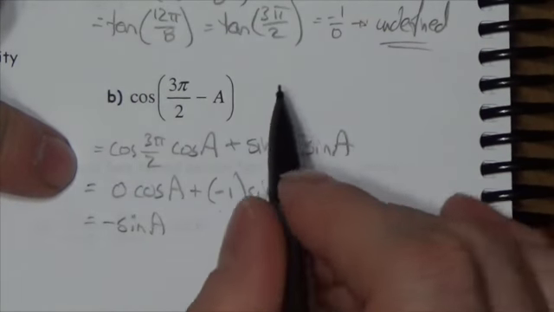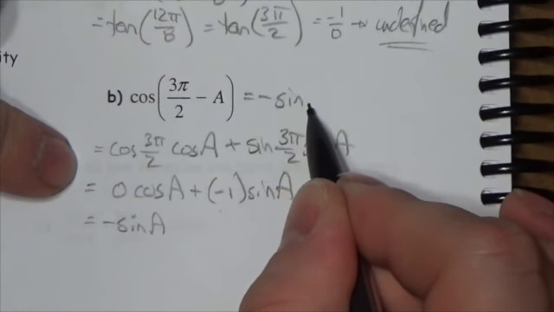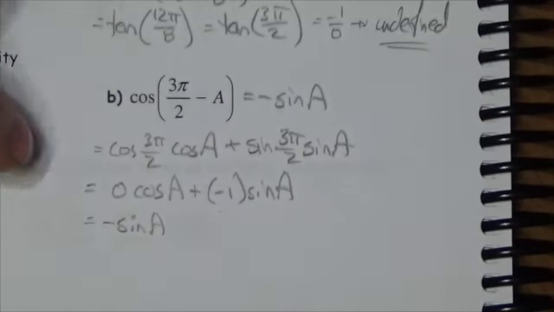And again, it's kind of like an identity here. I know that something like this would be equal to the negative sine of a. It doesn't matter what the value of a is, that's true.